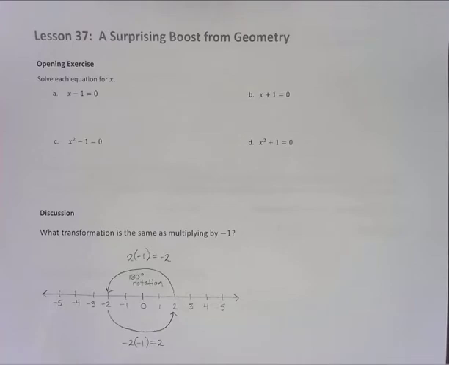Today we're going to talk about imaginary numbers, and we're going to introduce that with a little bit of geometry review from transformations. So imaginary numbers, a lot of students ask me, if they're imaginary, why do we have to study them? Can't we just imagine they don't exist?